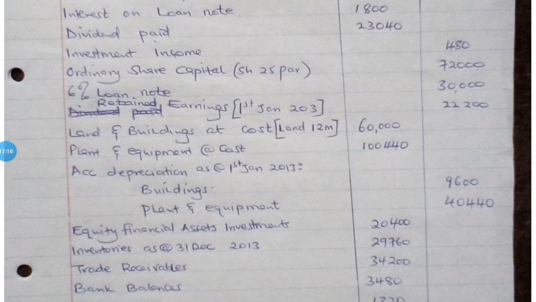So you take 60,000, you less 12,000 to get that the value of buildings at cost was 48,000. So the value for buildings at cost as per our trial balance was 48,000. That is at cost.